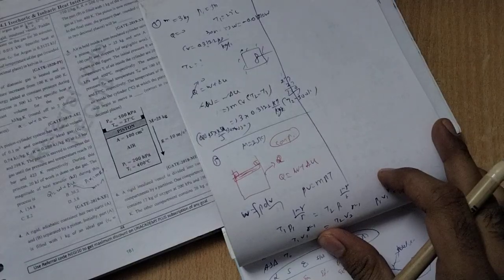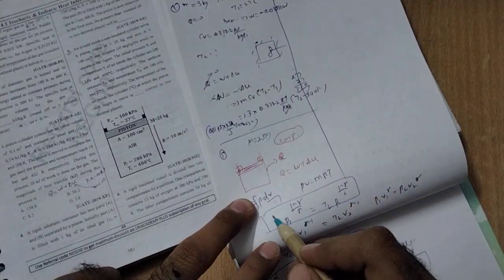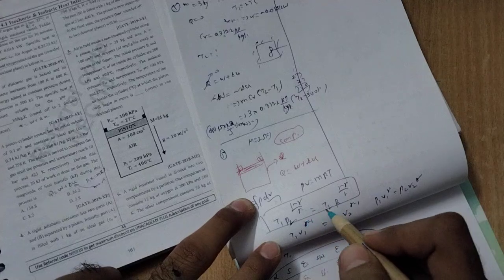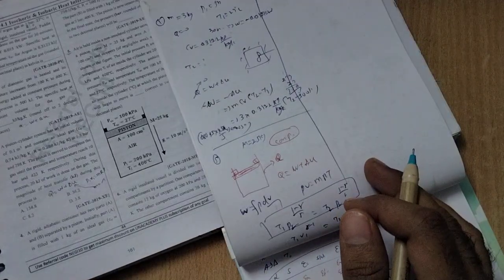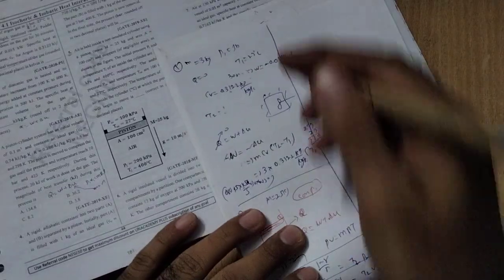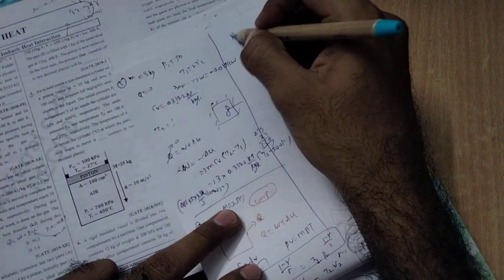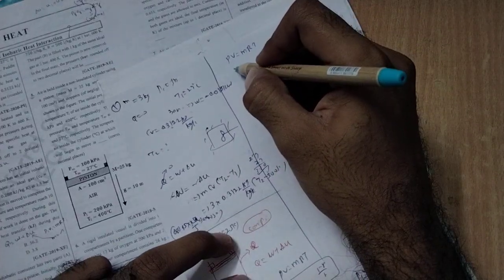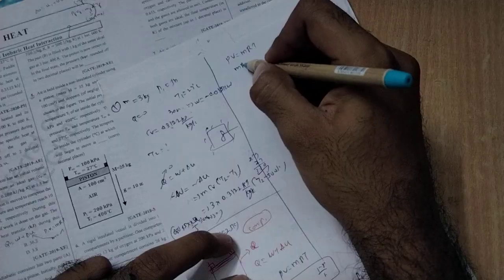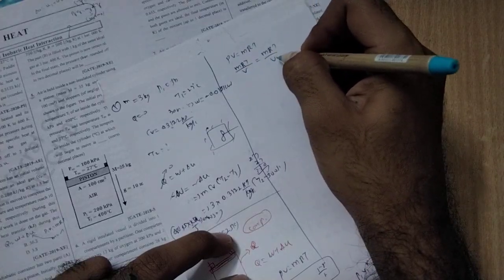Really guys, this is such an interesting question in my point of view, because we need to calculate the P2. Suppose you can see this one. So T1 we know, T2 we know, P1 we know. If we just find out P2, what is the pressure P2, we can easily calculate. So this is a constant pressure process, PV equal to MRT. So since constant pressure, V will come, so MRT divided by V equal to MRT divided by V.